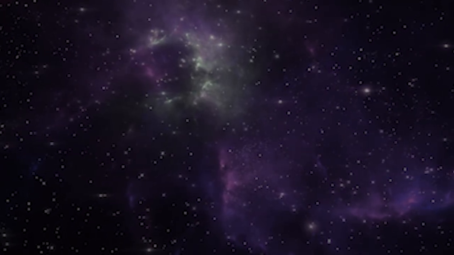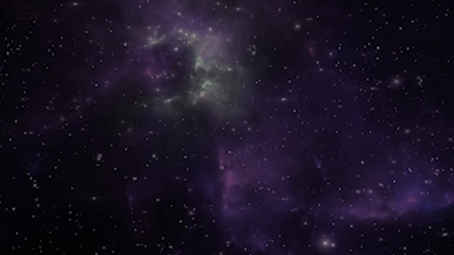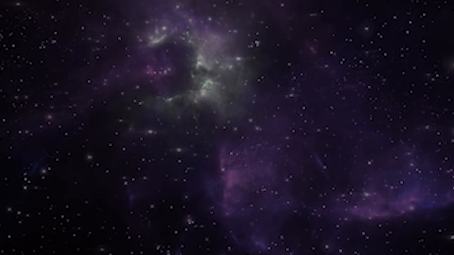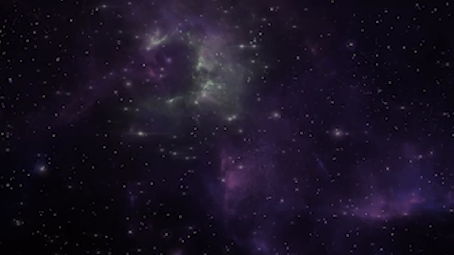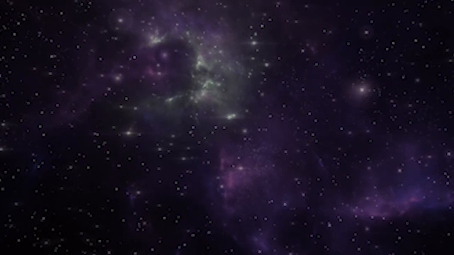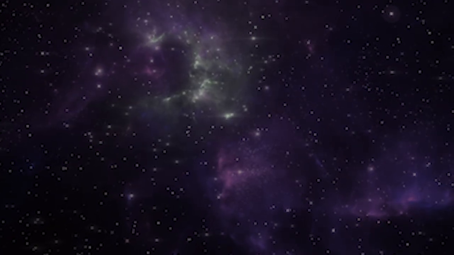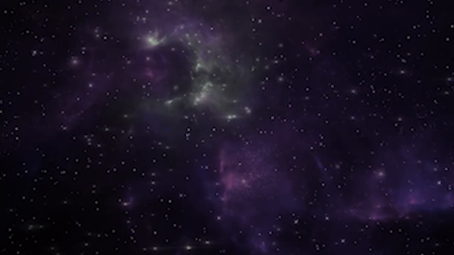Small bodies are time capsules. They formed early. They have changed little. They preserve chemical information about solar system origins. Scientists study them to understand planetary formation.